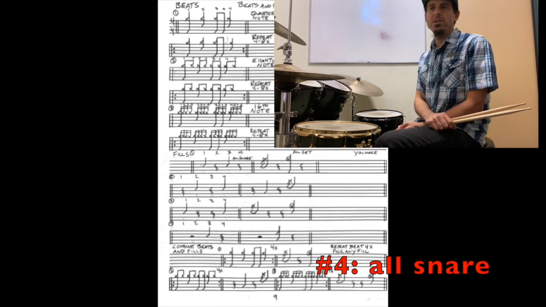Okay, for fill number 4, it's going to be real sparse. I just put a quarter note on beat 3, and we have a half note rest for beats 1 and 2, and a quarter note rest on beat 4.